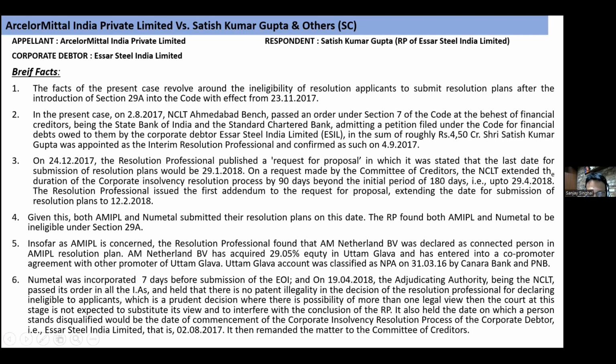NCLT held that the date on which a person stands disqualified would be the date of commencement of the CIRP of the corporate debtor. In the Essar Steel case, it is 2nd of August 2017. Then it remanded the matter to the COC. So NCLT said that the date on which the person will be considered eligible or ineligible is the date of commencement of CIRP. They did not have any option, because they could not correct the NPA default now. They submitted that they could pay the due amount of the banks, and that was their stand.